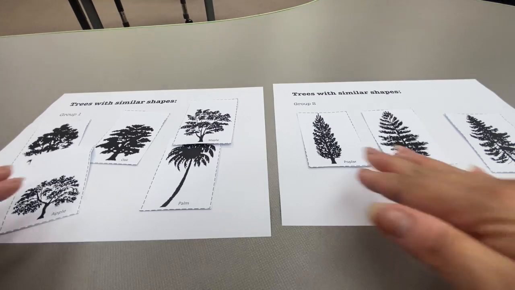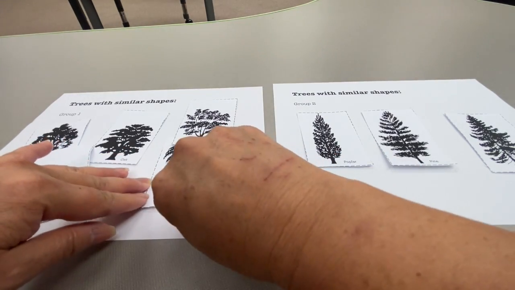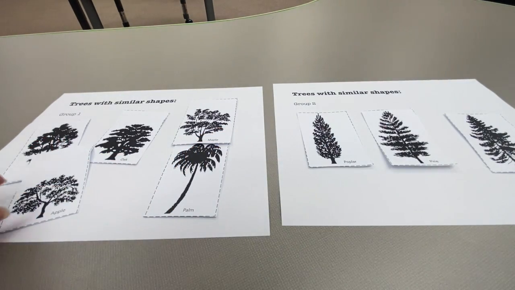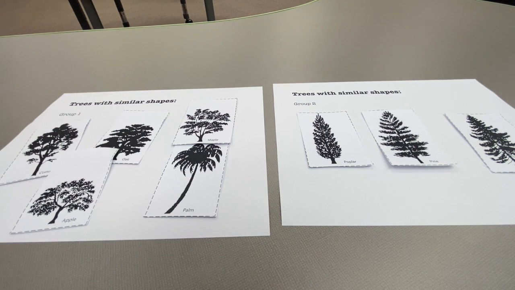You can also show these to a parent and explain to them how you sorted your trees. And that's all for today.